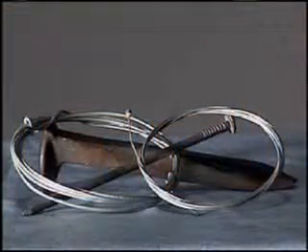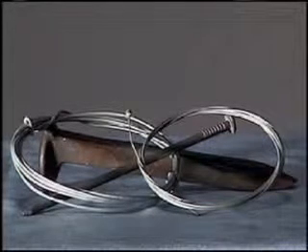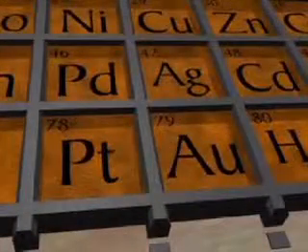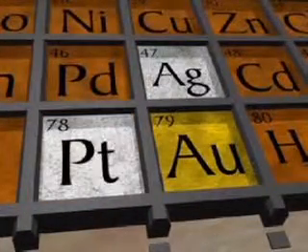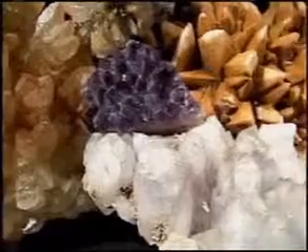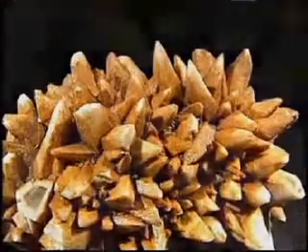Metals possess some specific characteristics, such as being shiny and being good conductors of electricity and heat. Some of them, such as gold, silver, and platinum, are encountered in nature in their free state, that is, not combined with other atoms. Most metals, however, are chemically active and form stable compounds.